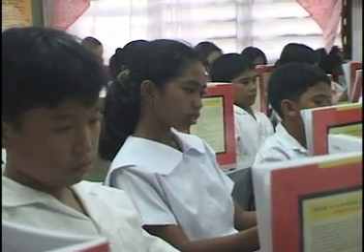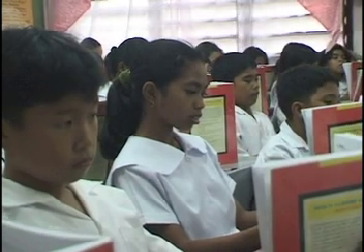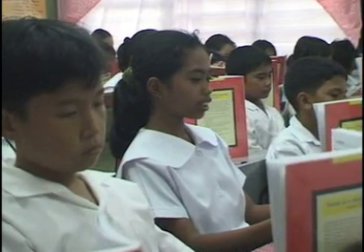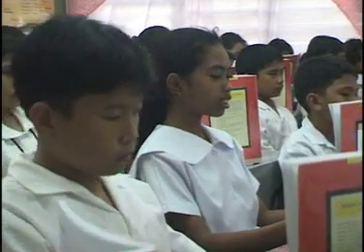Wool is a natural material. Now, is cotton a man-made or a natural material? It's natural. Right. What about plastic?